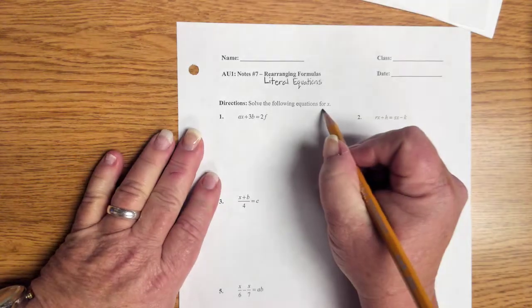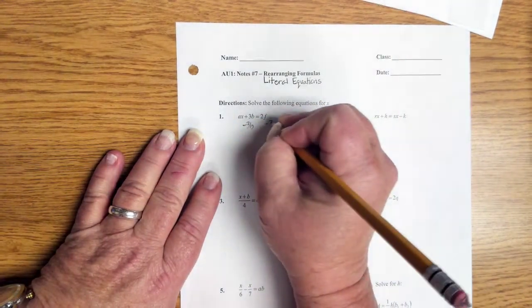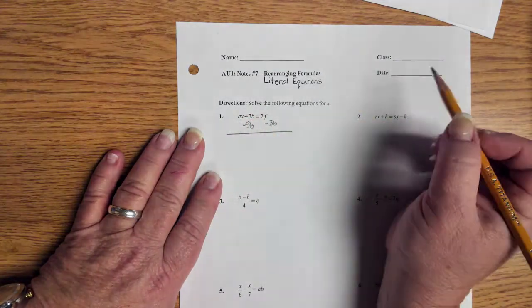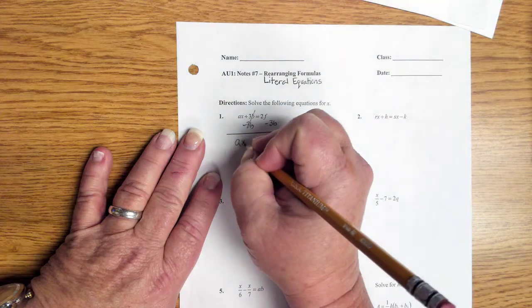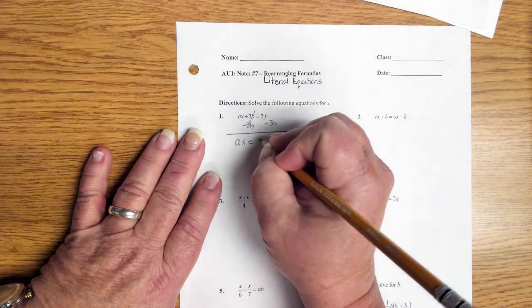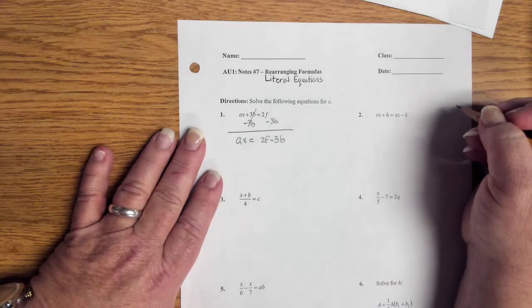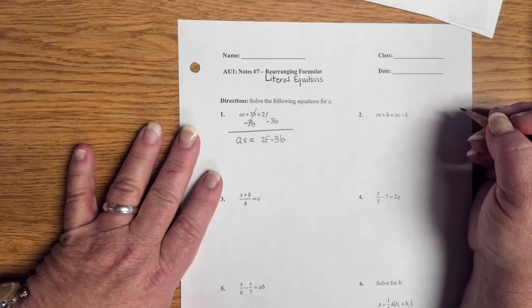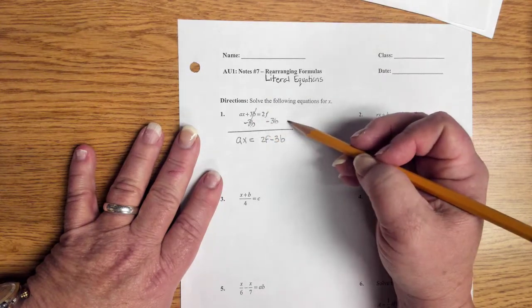So this says solve for x. I'm going to subtract 3b first, because I know I've got to get that x by itself. So if I do that, I've got ax is equal to 2f minus 3b. Everybody comfortable with what I just did? Yes or no? Yes. Okay. So I essentially just zero paired and brought this over here.